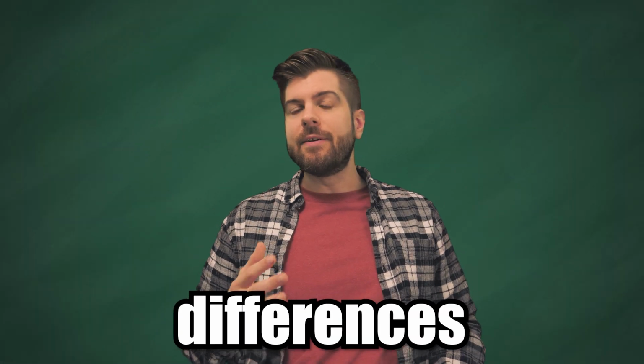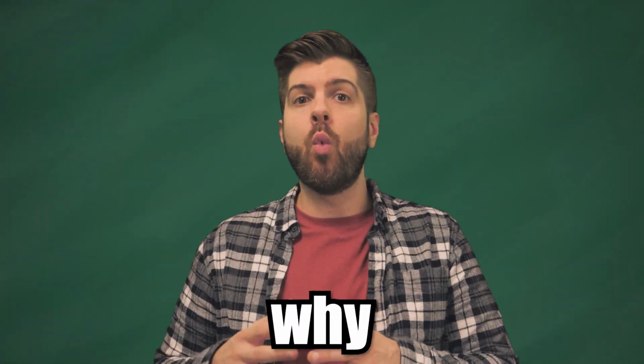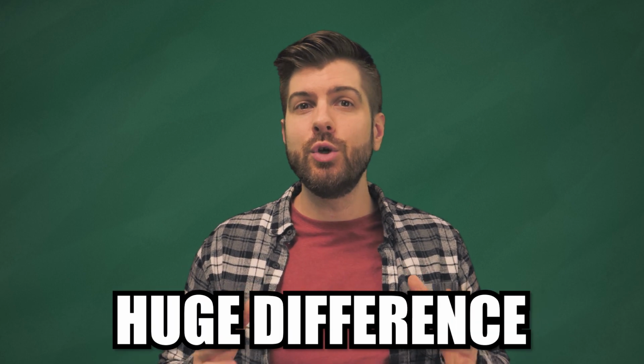Today we're going to look at the differences between long-term stock investing versus short-term. And you might be surprised to hear that the main difference comes down to why you're buying the stock in the first place. Because you would think that both investors, short or long-term, would be buying for the same reason, to make a profit. And of course that is ultimately the goal for both, but when you look a little closer, you discover there's actually a huge difference.